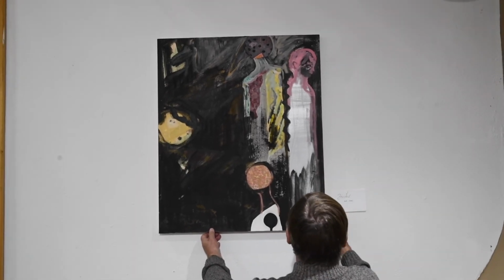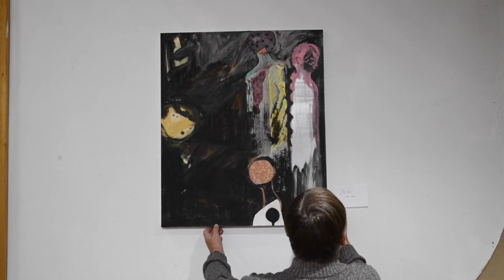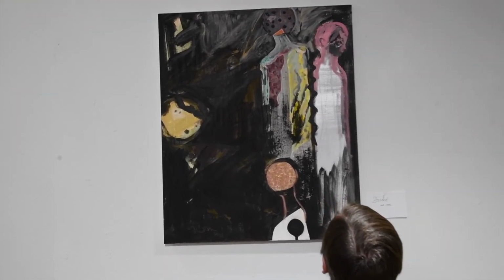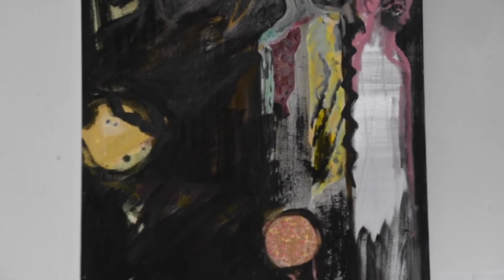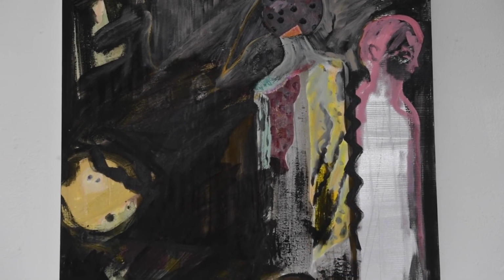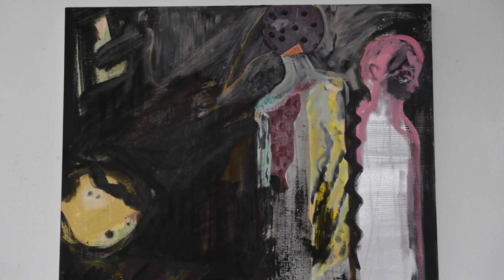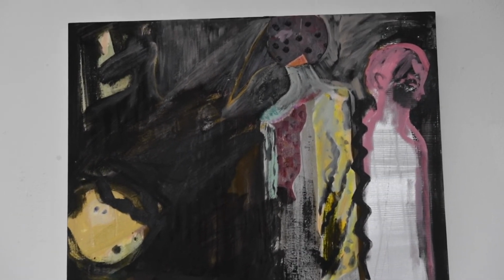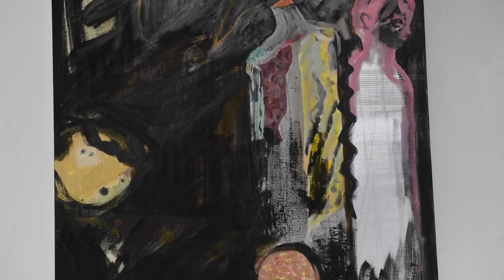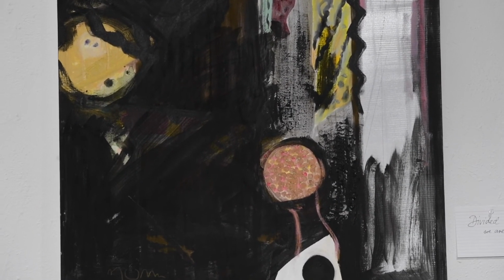This picture, again in the language of Yoda, is entitled Divided We Are, showing you these two figures, and the one on the left has a beak that is an allusion to the masks that were worn by the plague doctors in medieval times.